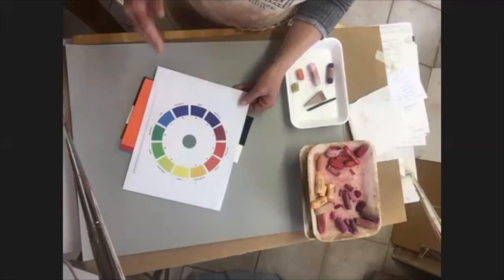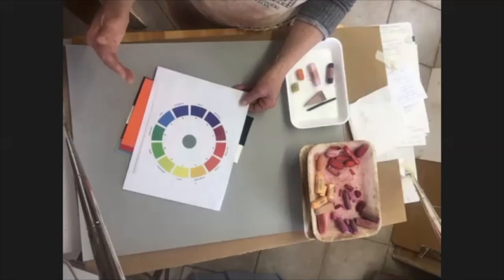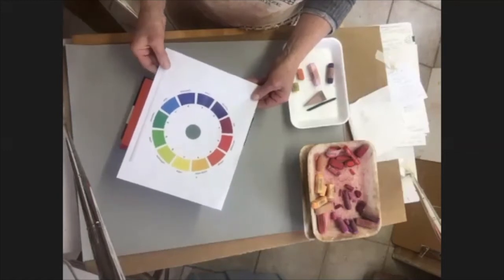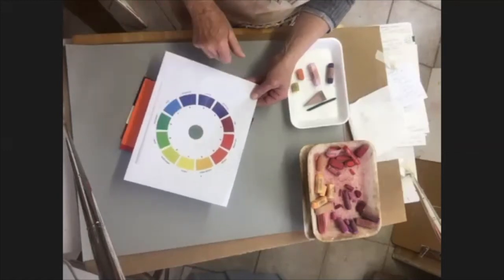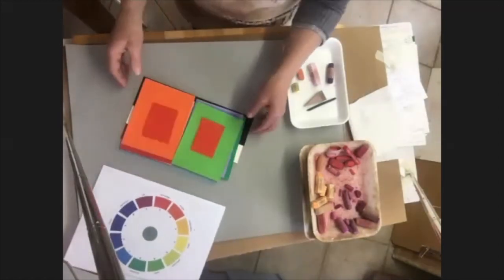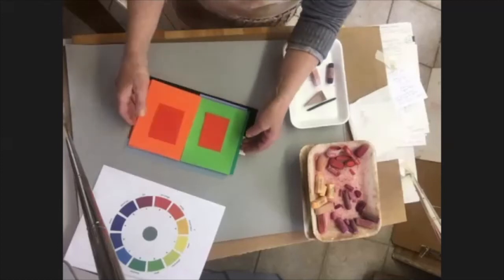And that, I think, comes directly into play when we work with pastel, because we are laying colors down side by side. And I want to be able to anticipate this interaction of color. So this dynamic quality of color. And to show you what I mean, I have just a couple of samples here.